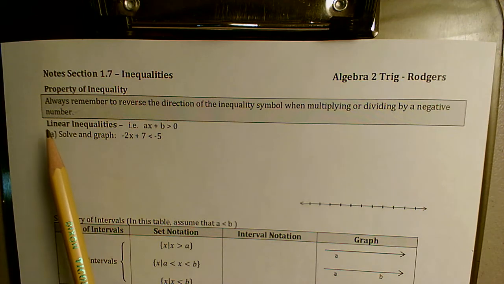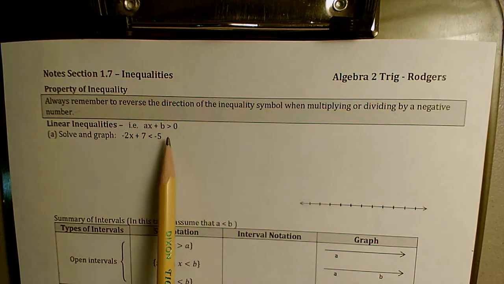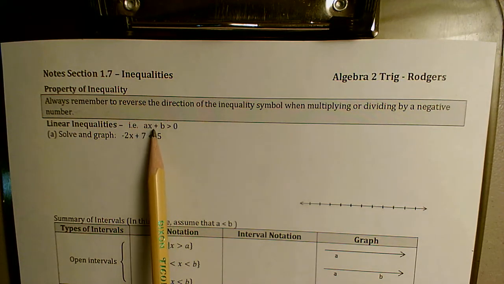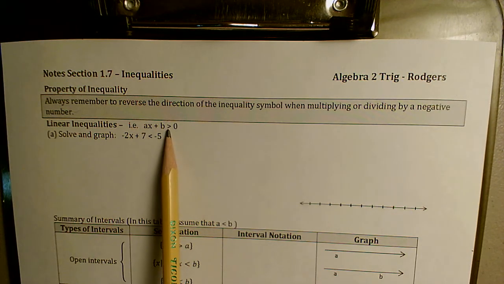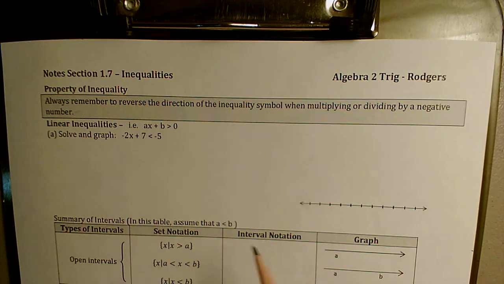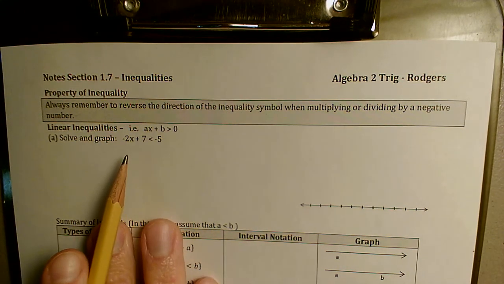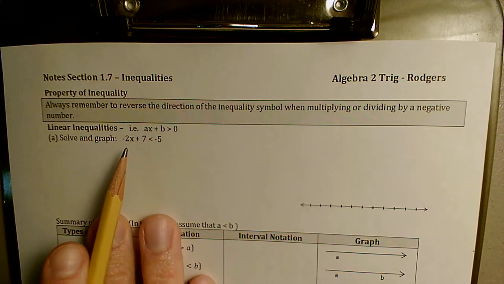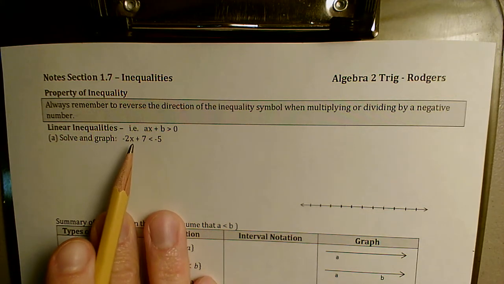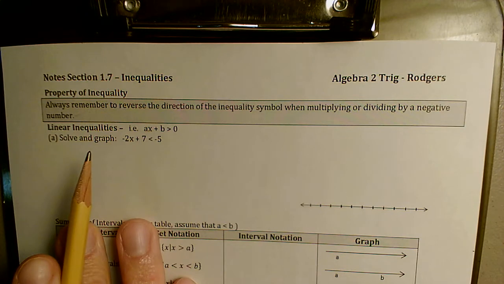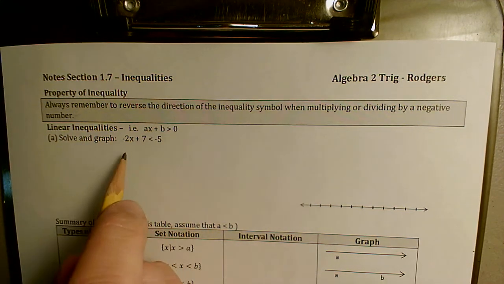Okay. So we call these linear inequalities because there's no quadratic term, right? There's no x squared, it's just x to the first power. So we're calling these linear inequalities because there's an inequality. It's not an equation. All right, so let's solve this very first example. So, usually the first thing we do is because it's linear, we move the x's to one side, the constants to the other. So let's do that.